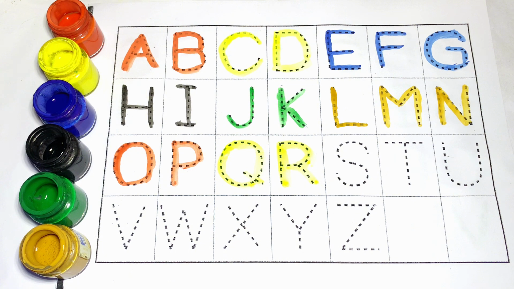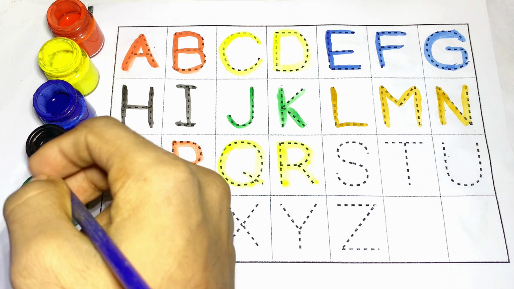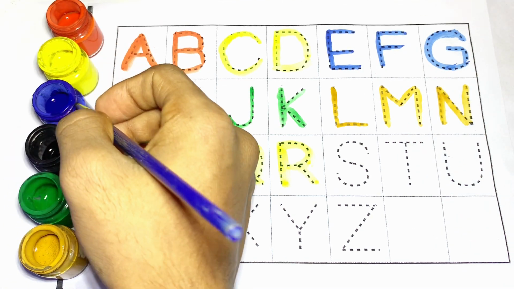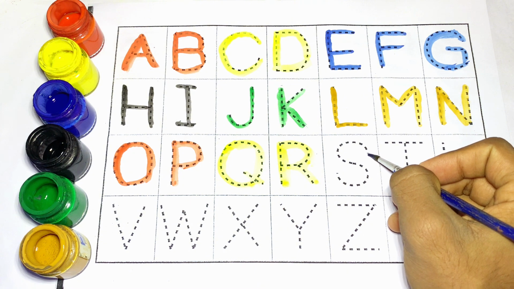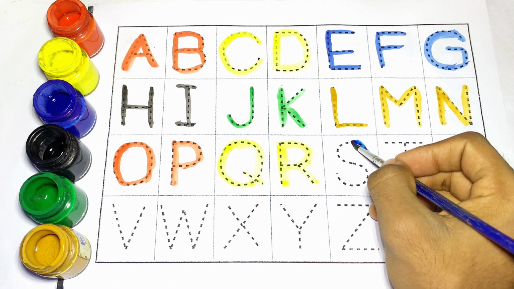Kids now draw S. S for sun. The alphabets of S. And use blue color.